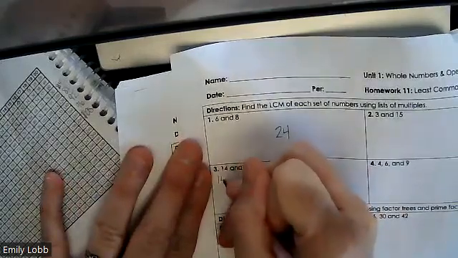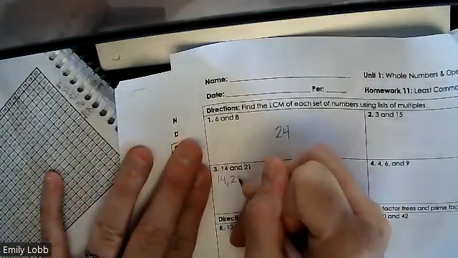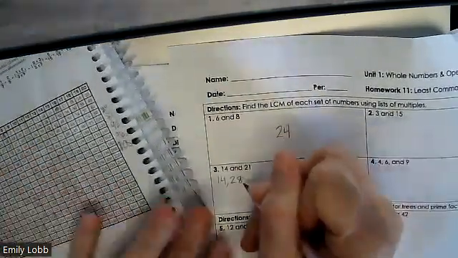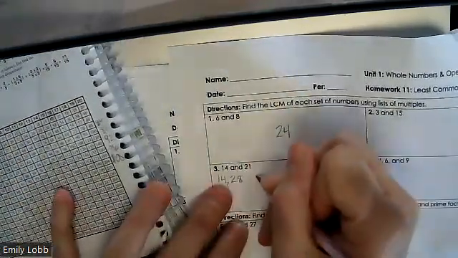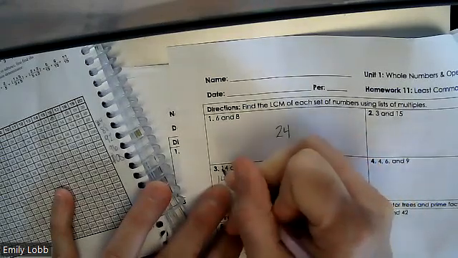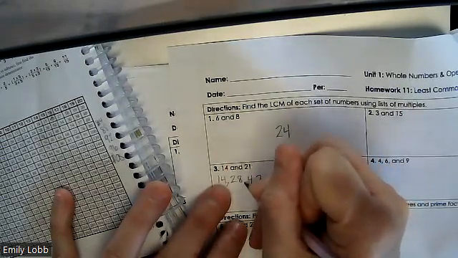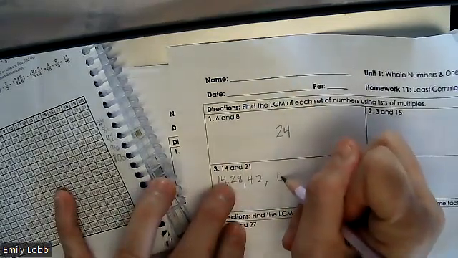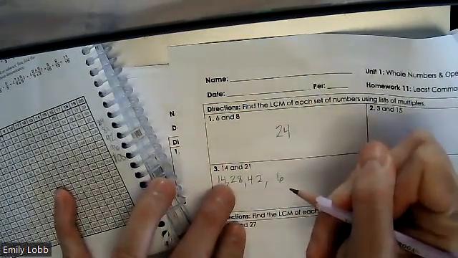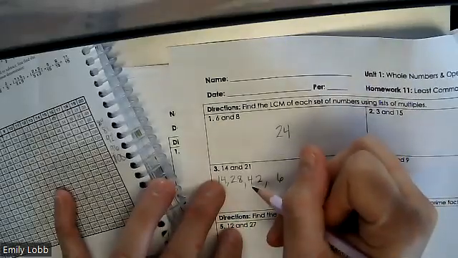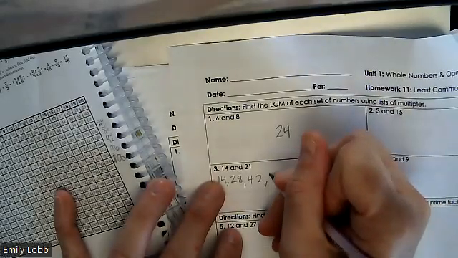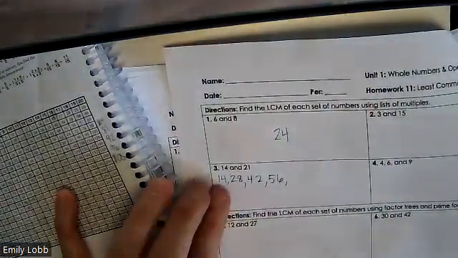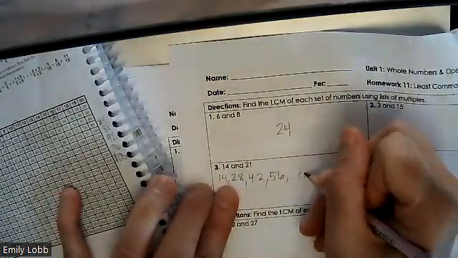If I'm listing the multiples, I'm just adding. These are actually in your multiplication chart too, but 4 plus 8 is 12. So 42. 4 plus 2 is 6. 1 plus 4 is 5. 4 plus 6 is 10.